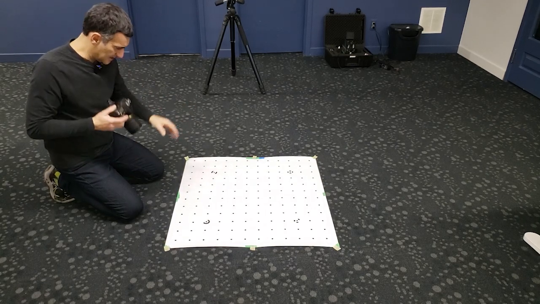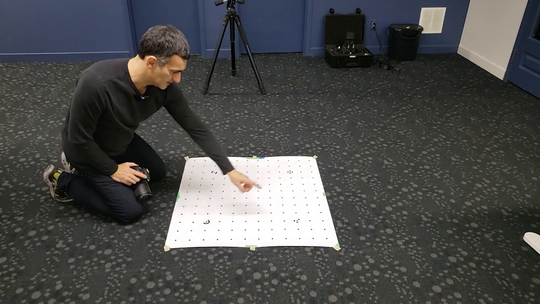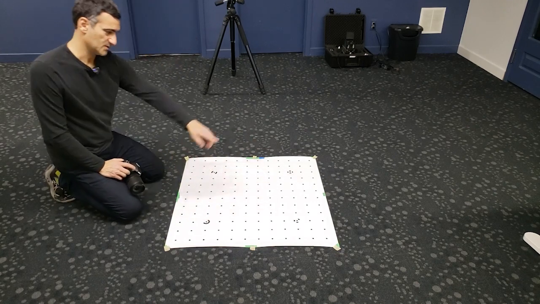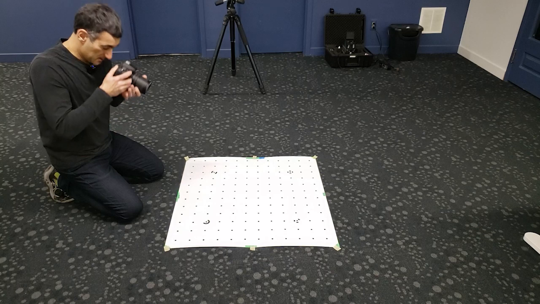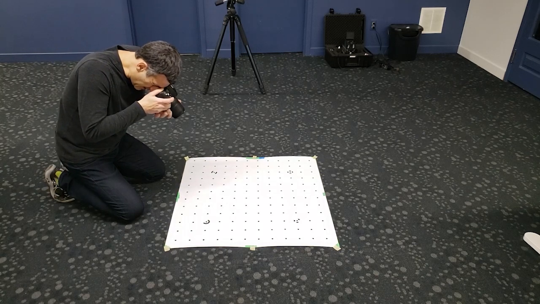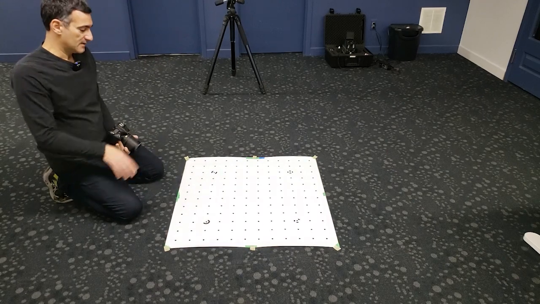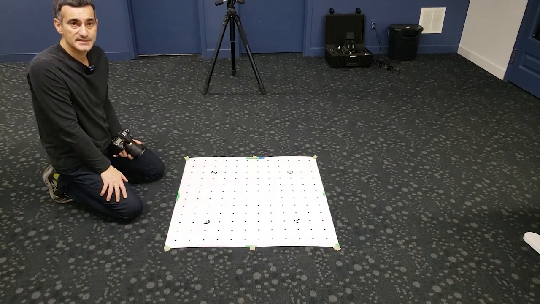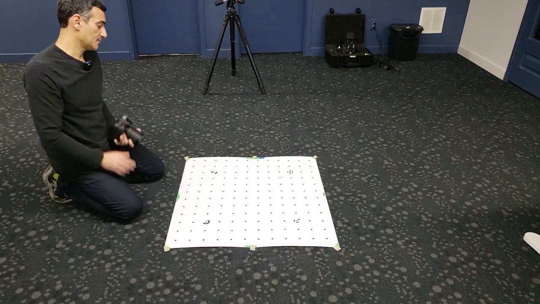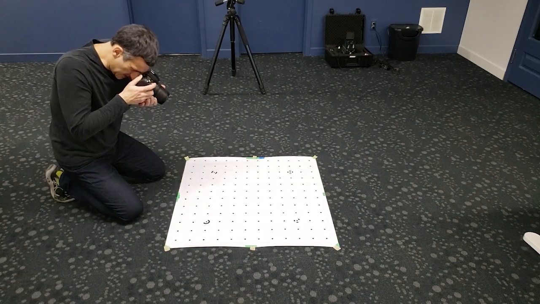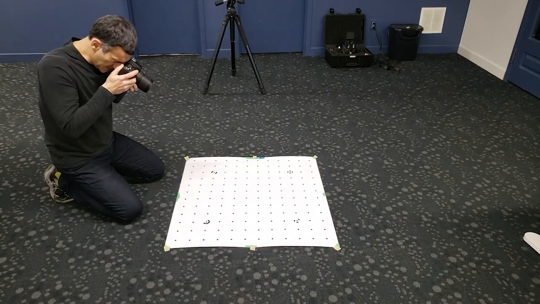And in this case, I need to get as many of these coded targets in as possible. So just those 4. And so long as I got those 4 in there, I can actually cut off these dots that are on the outside. Okay, so those 4 are the most important. I always have to have those in every single image. So I'm going to take a photo like this with the camera in a normal position.